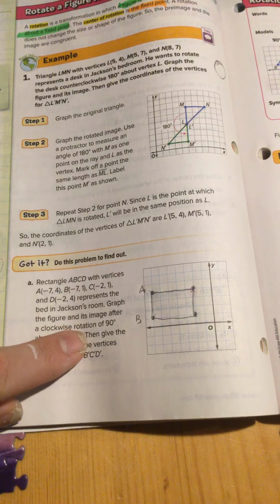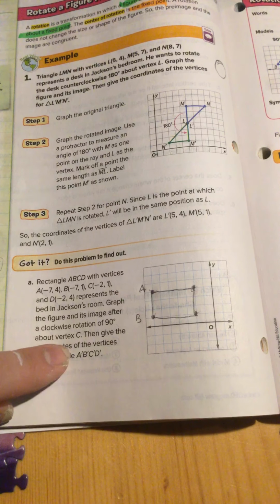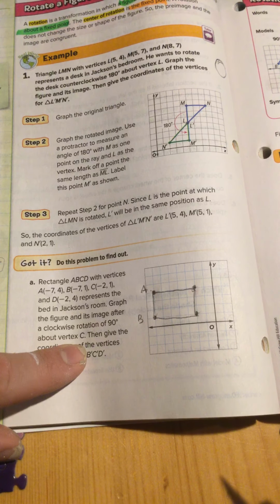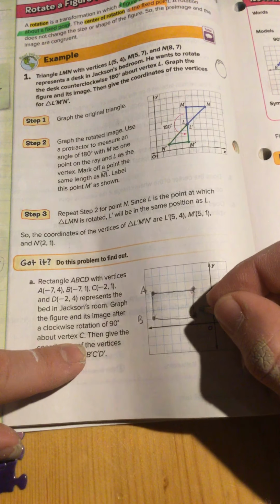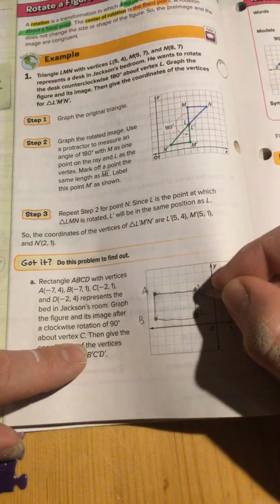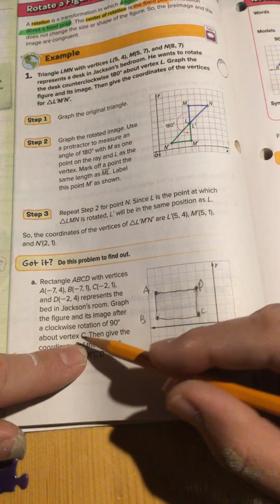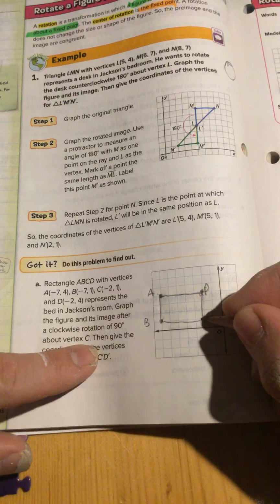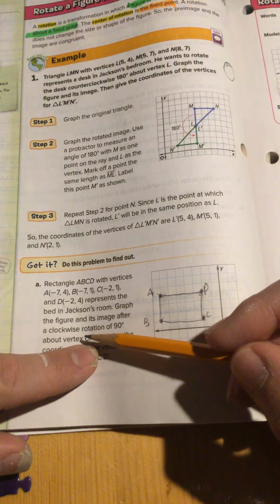And now, graph the figure and its image after a clockwise rotation of 90 degrees about vertex C. So about vertex C, when it says about, we're rotating about, that's telling you that that's going to be your center of rotation. So C is our center of rotation, and C was right here. And D was right here, -2, 4. So C is our center of rotation because it's about vertex C. Clockwise rotation of 90 degrees about vertex C. All right, here's our center of rotation. We're moving everything 90 degrees clockwise.